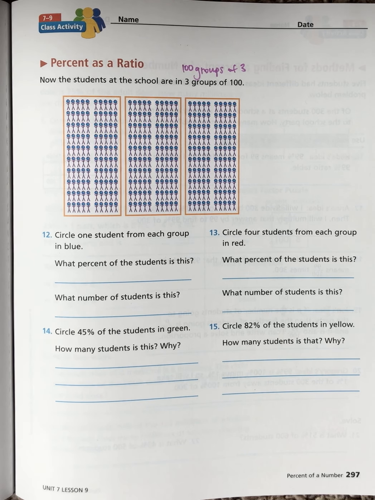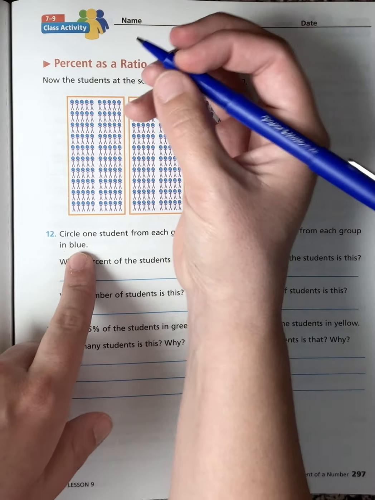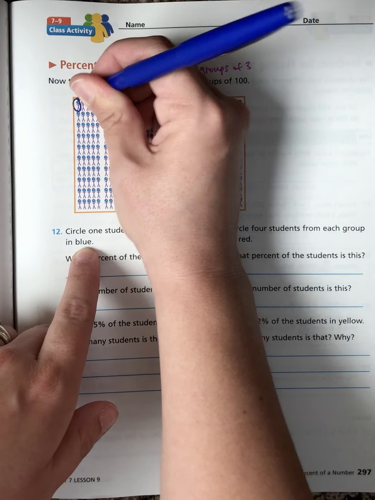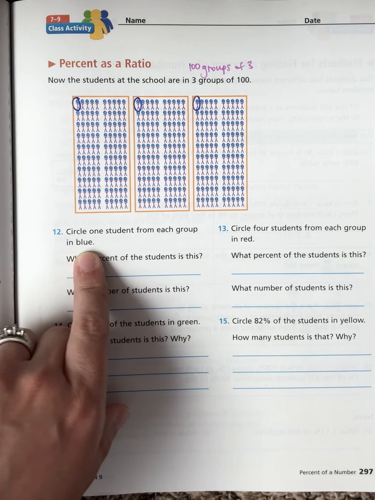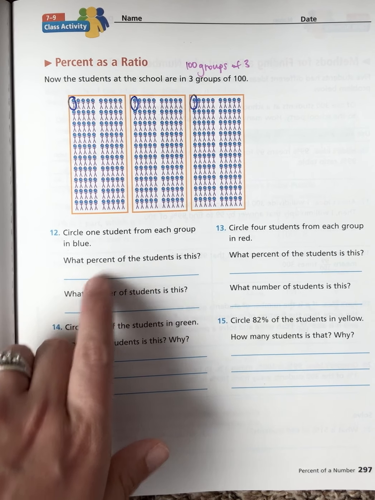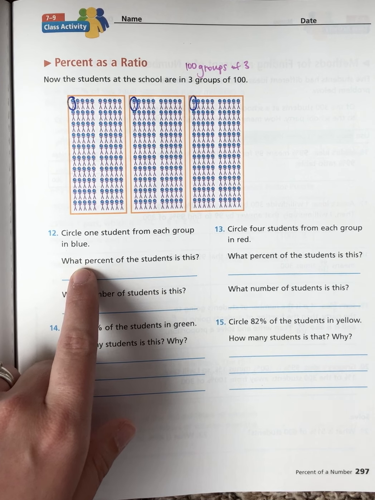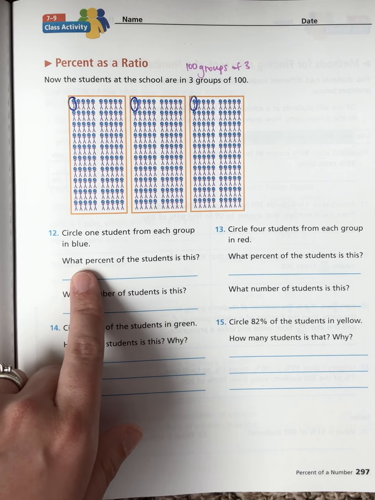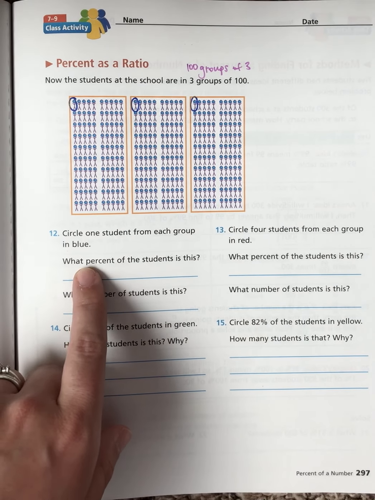So now it says, circle 1 student from each group in blue. Okay, here's 1 kid, and 1 kid, and 1 kid. I circled 1 kid from each group in blue. What percent of the students is this? Well, it might seem confusing at first, but then you might realize that percents are just ratios. That's why this page is called percent as a ratio.